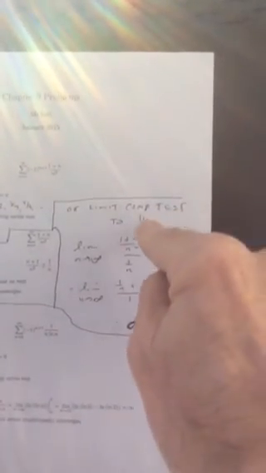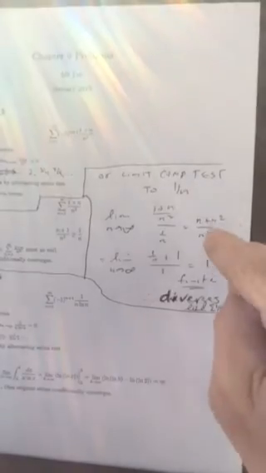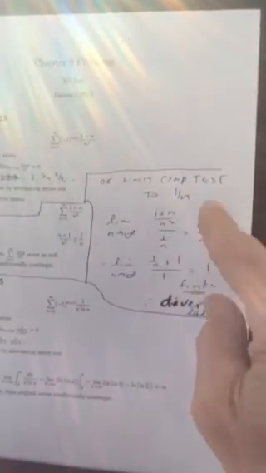I use, instead, the limit comparison test because I find it very easy. So I'm going to compare it to 1 over n. I set up my limit. Do a little algebra. At this point, divide top and bottom by n squared, and the whole limit goes to 1. And since it's a finite limit, and since this diverges, then this series must diverge.